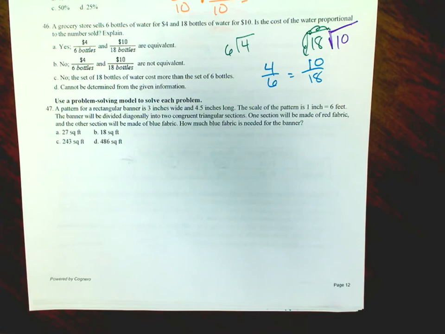Number 47. A pattern for a rectangular banner is 3 inches wide and 4.5 inches long. The scale of the pattern is 1 inch to 6 feet. The banner will be divided diagonally into 2 congruent triangle sections. One section will be made of red fabric and the other section will be made of blue fabric. How much blue fabric is needed for the banner?